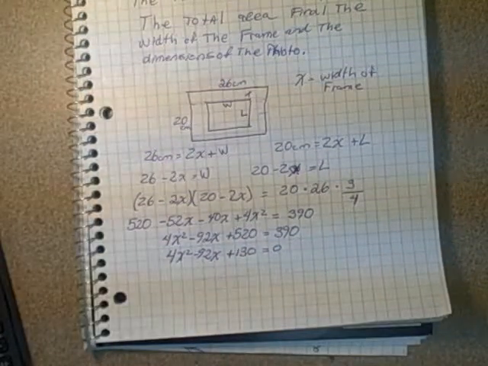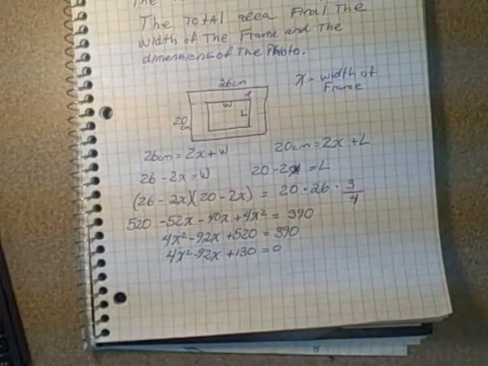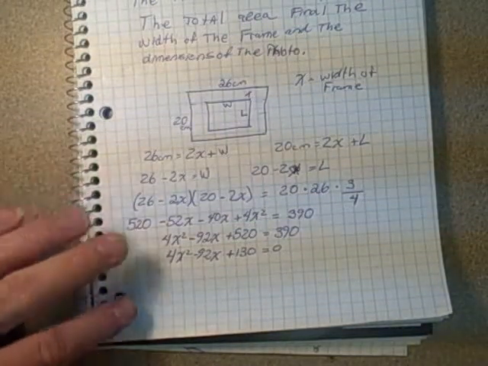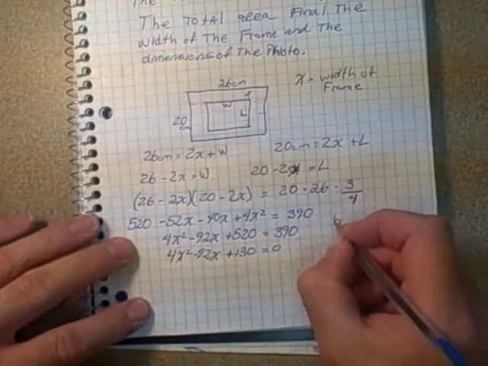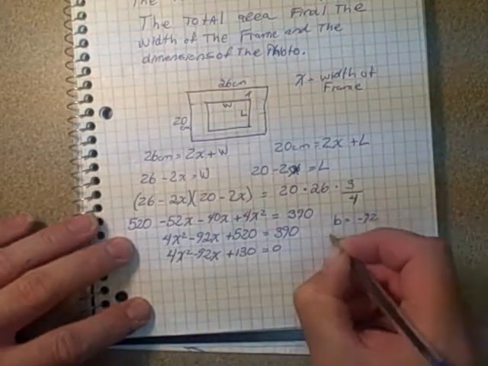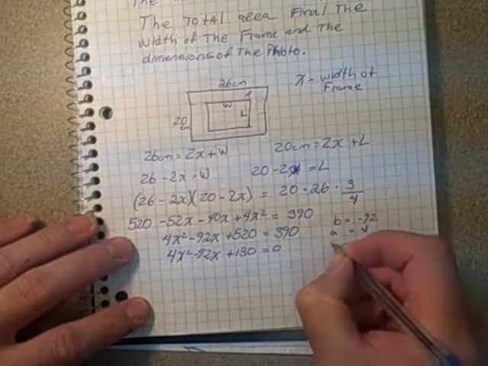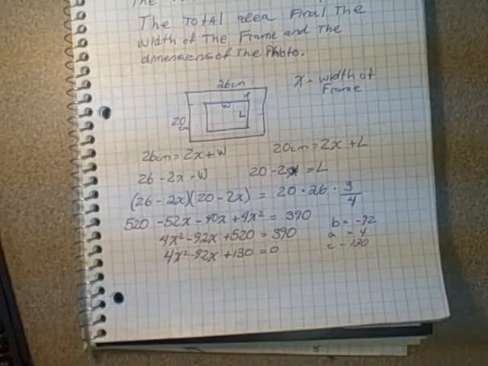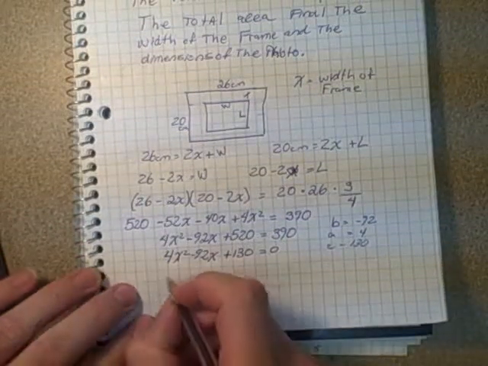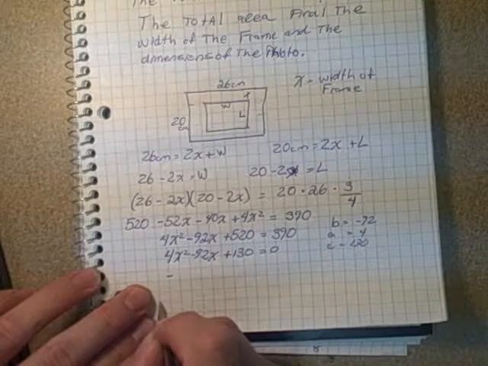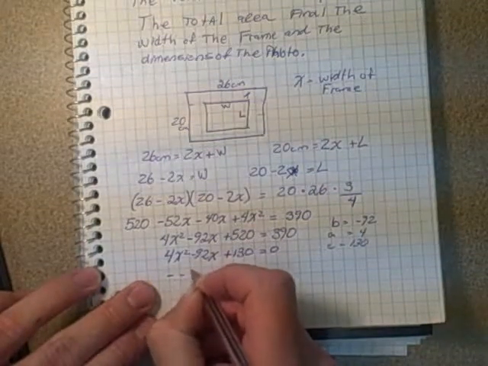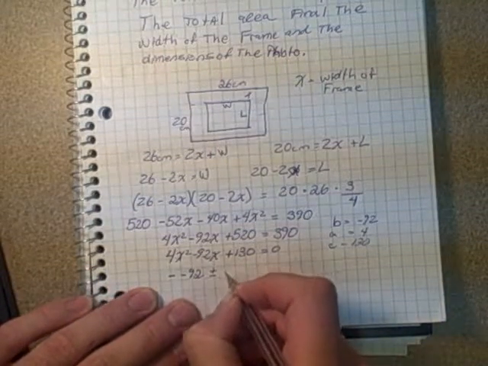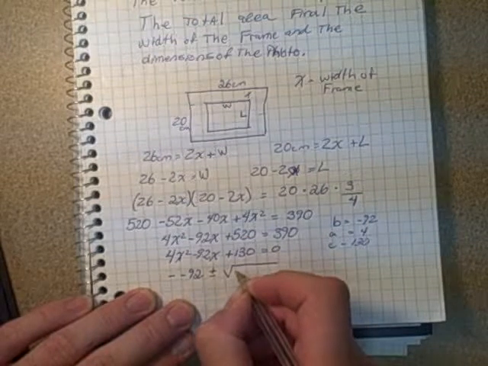And now to solve for x and find the picture frame dimension, we just use our formula. B equals negative 92, A equals 4, and C equals 130. Okay? So let's plug in numbers: minus negative 92 plus or minus the root of negative 92 squared.